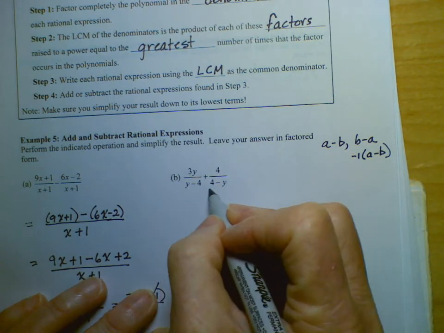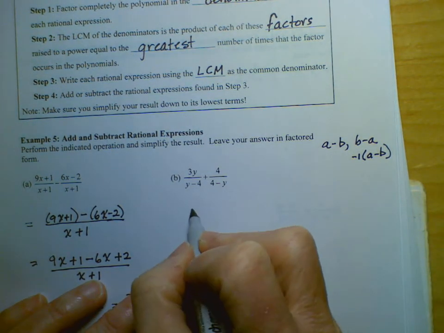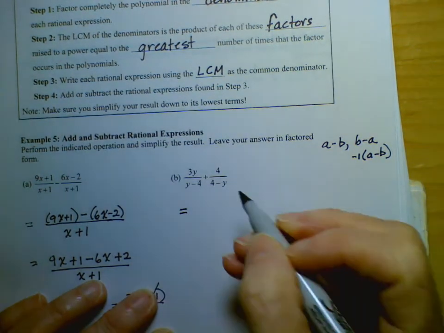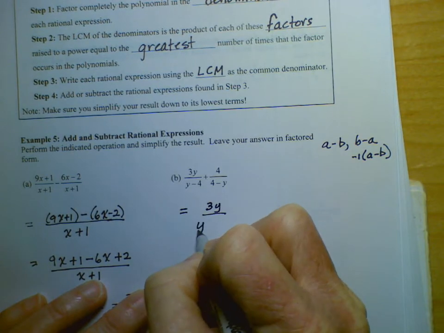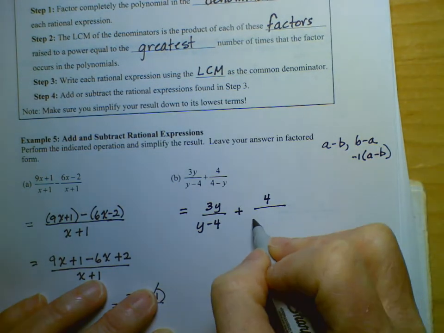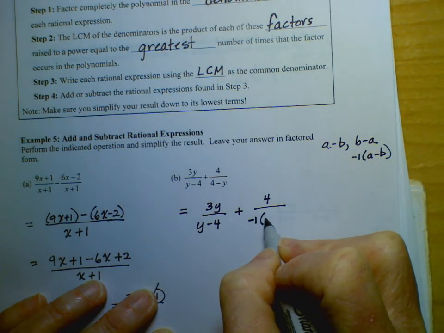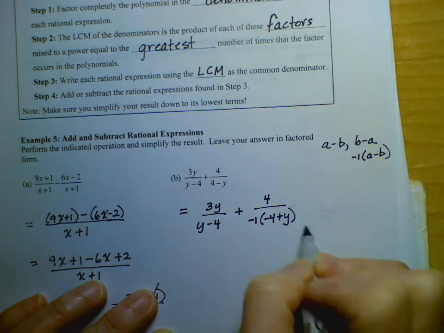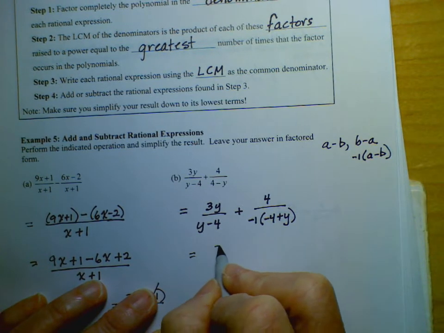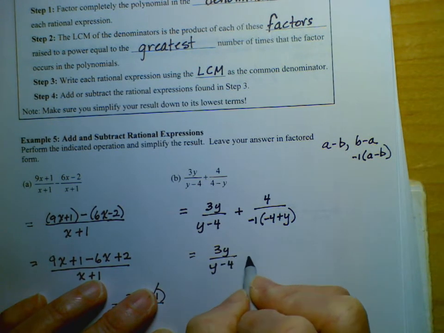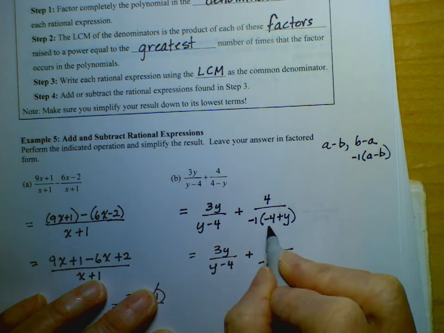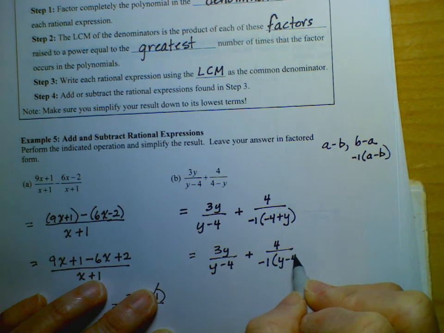Instead of trying to come up with some common denominator any other way, we're going to keep the first rational expression as it is, and we're going to add to that 1 with the denominator where I'm going to take out a negative 1. So that would be negative 4 plus y, because if I distribute that, I get right back to there. Now, let's see what happens next. Keeping that first one the same, negative 4 plus y is the same as y minus 4.